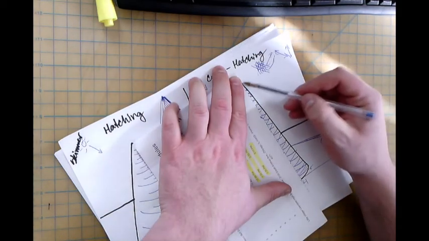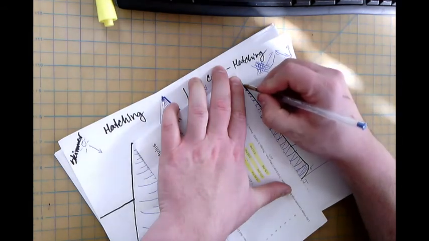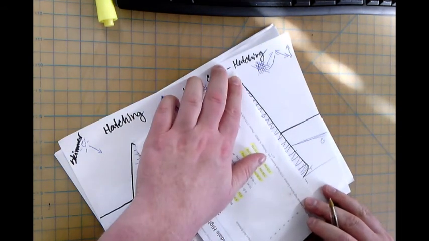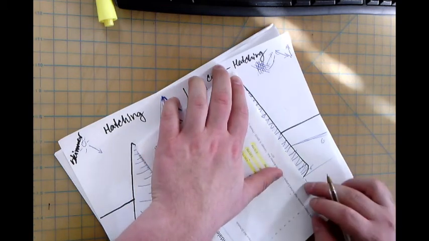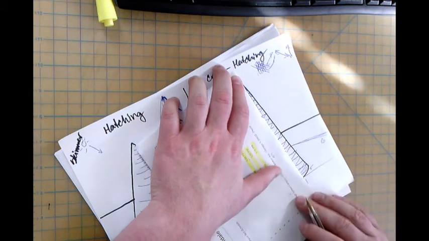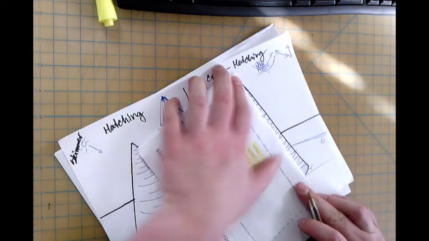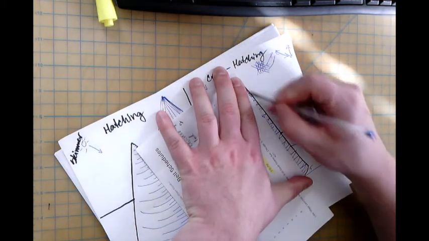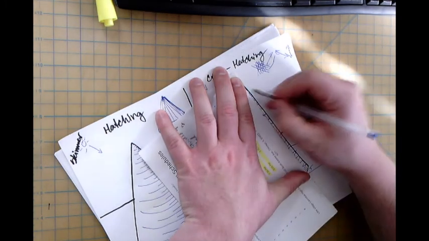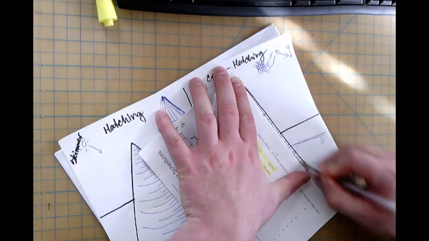So again, top is on 4, and I'm going to use this as a ruler and draw straight down. I'm going to move it over slightly. I'm going to do the same thing and use this as a straight edge. And then just give me a minute, wait till I'm done so you can see what's going on here.